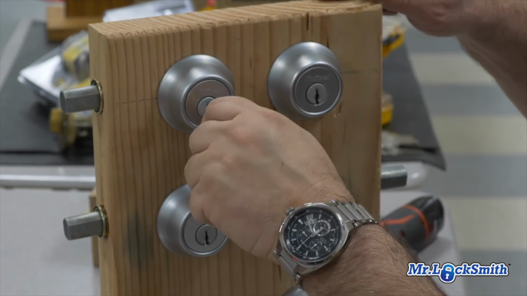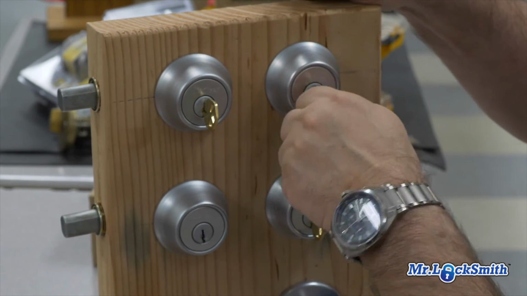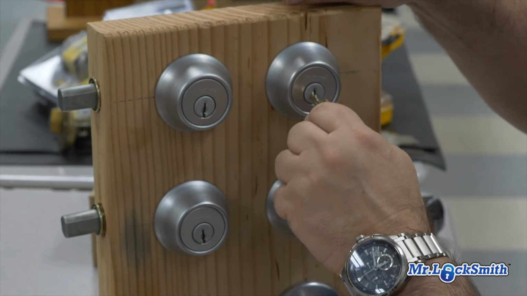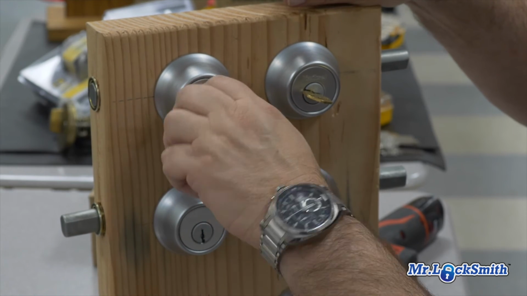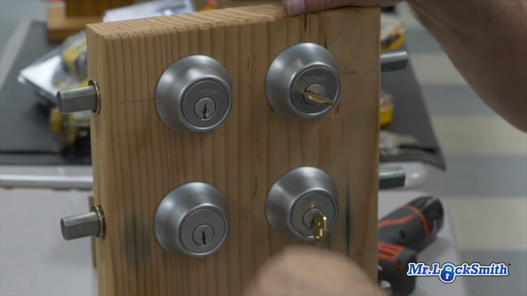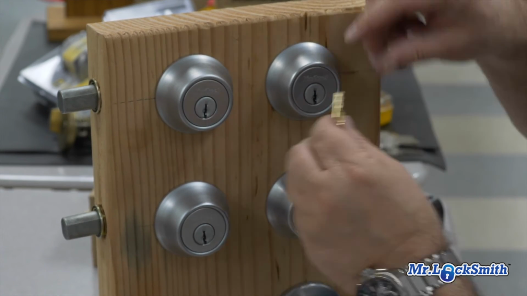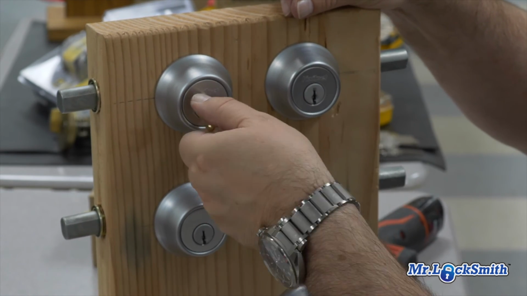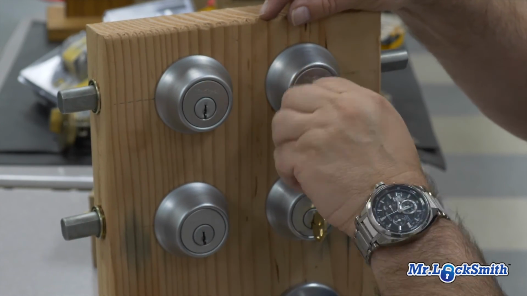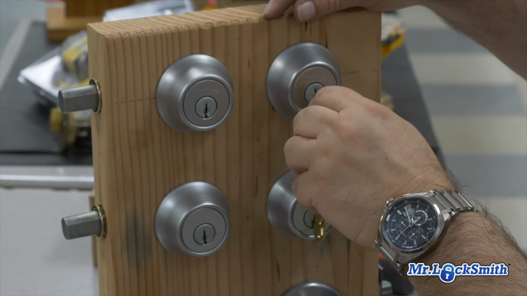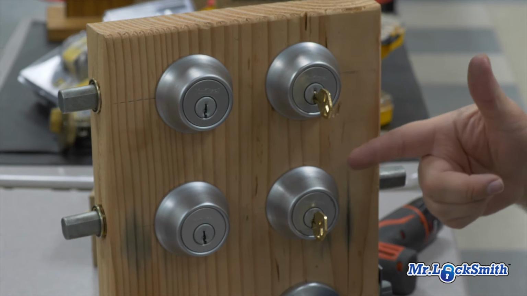But the A2 key will not open this one, and the A1 will not open this one. So again, the A2 will work this lock, A1 will work this lock, and what's important for the master key system, the master key will unlock and lock both locks. That's the master. So very, very simple. That's a simple 2-door master key system.